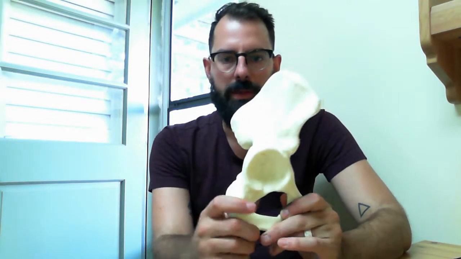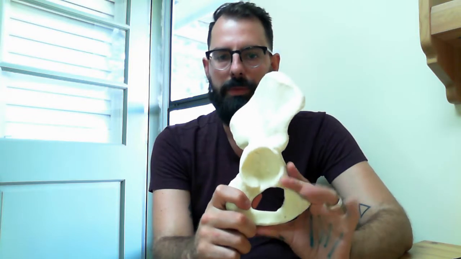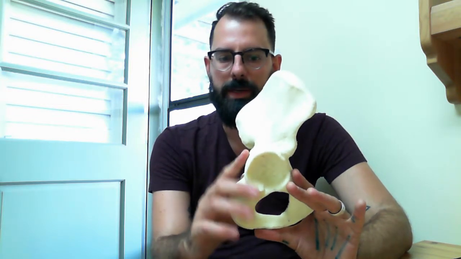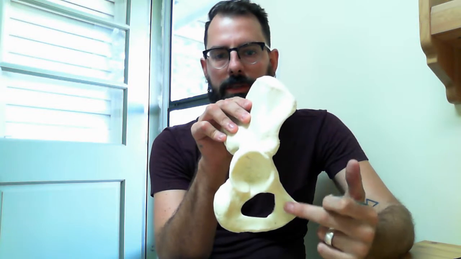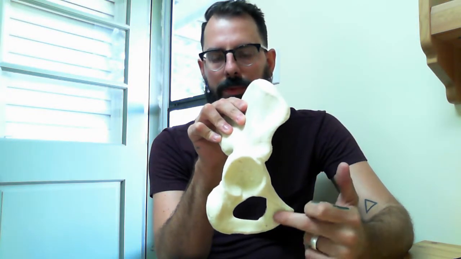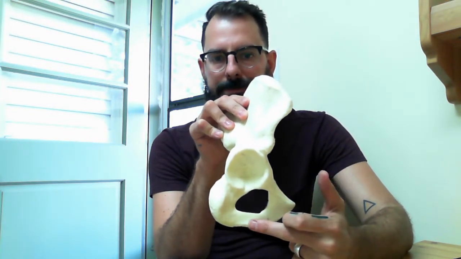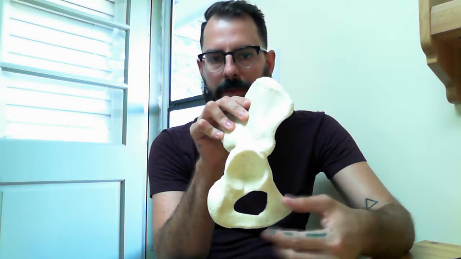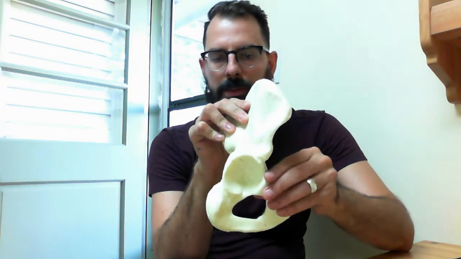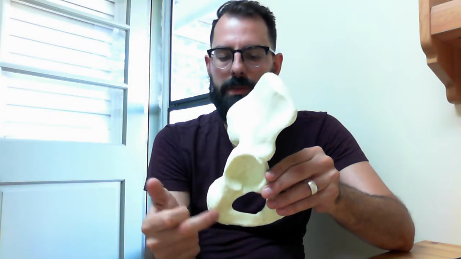When you look at this from the lateral view, it's not something that you see with the naked eye, but there are three regions of this bone. There is an inferior and anterior portion of this bone. It's called the pubic bone, and that's where I'm tracing my finger here. There's an inferior and posterior aspect of this bone. It's called the ischium.